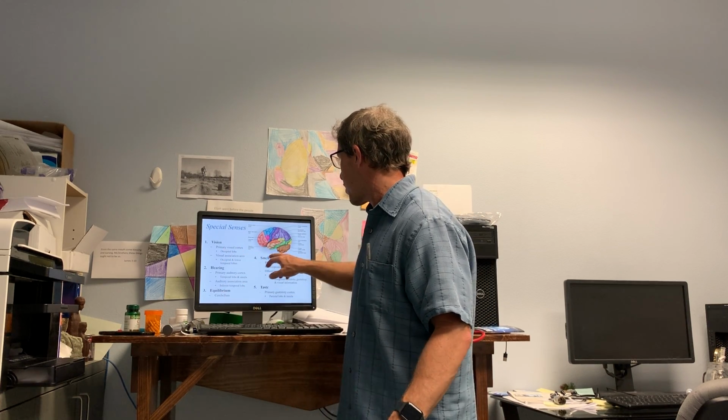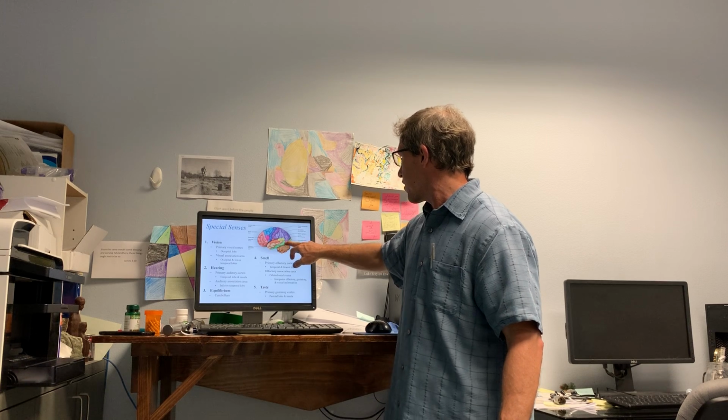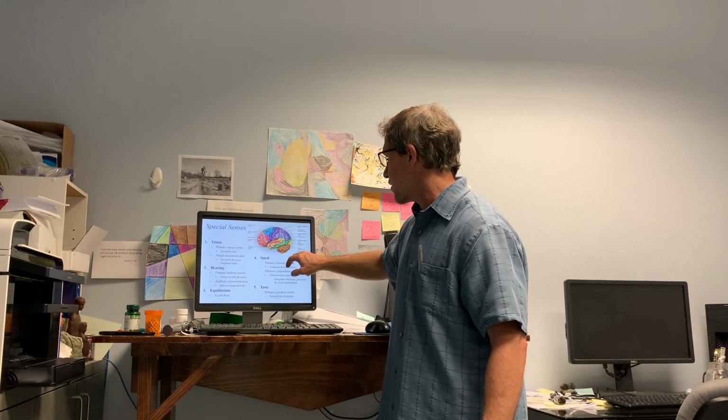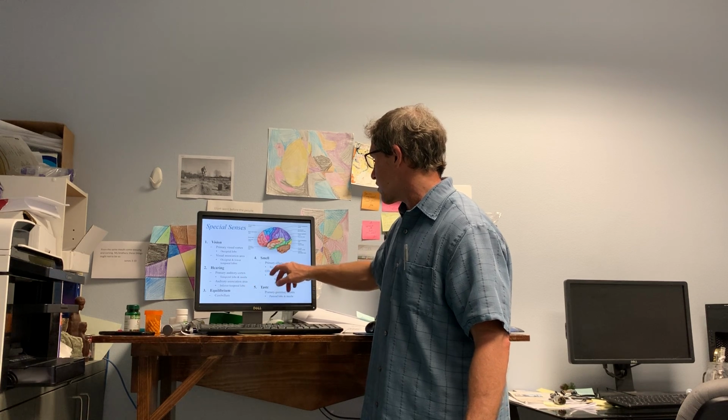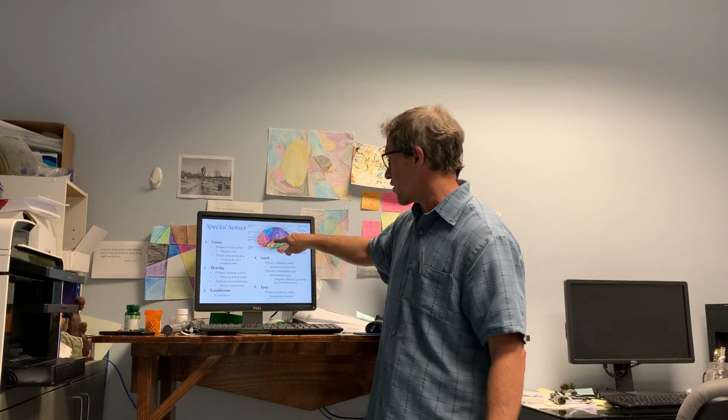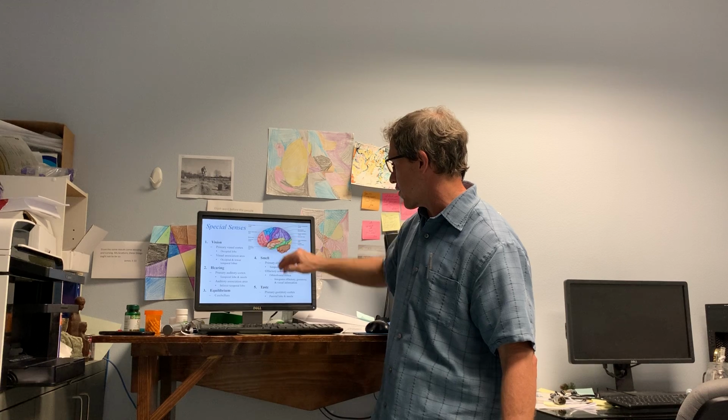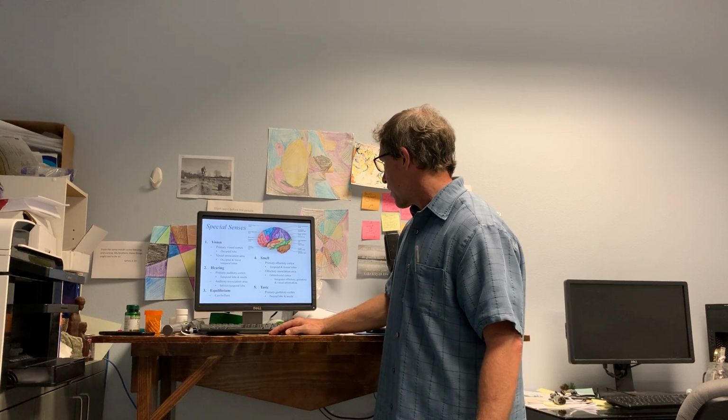So vision, your primary visual cortex is back here in the occipital area. Hearing, the primary auditory cortex is in the temporal lobe and the insula. You know, the insula is in there. If you pull the temporal lobe out of the way, you can see it. And then smell is your primary olfactory cortex.